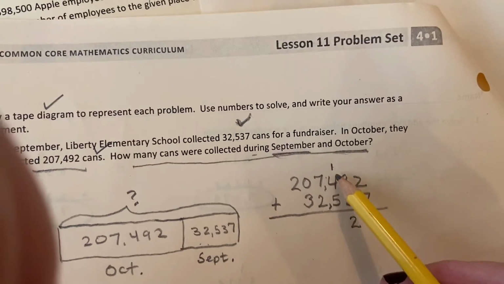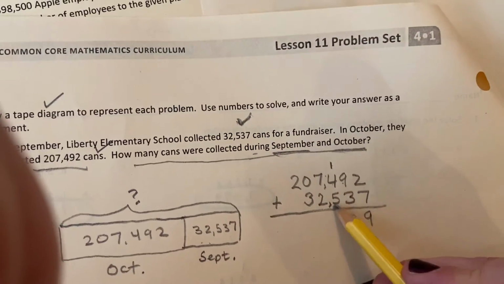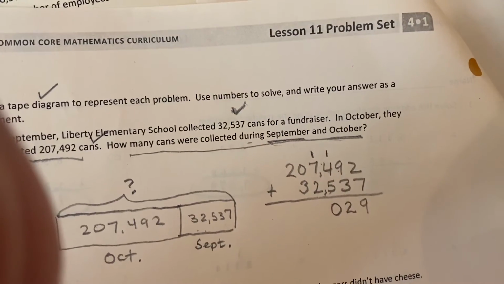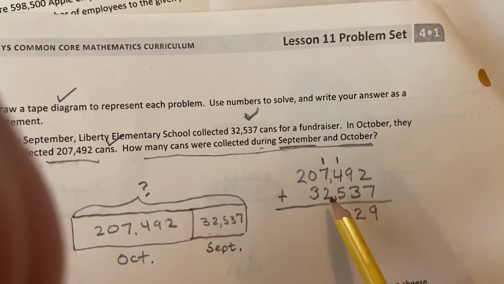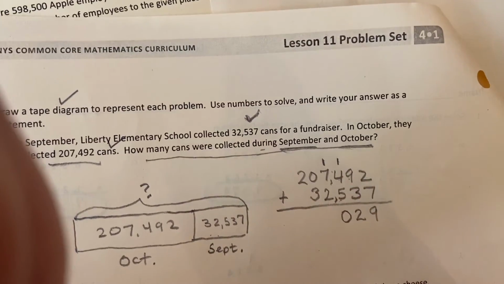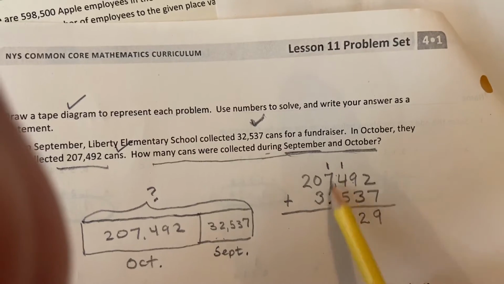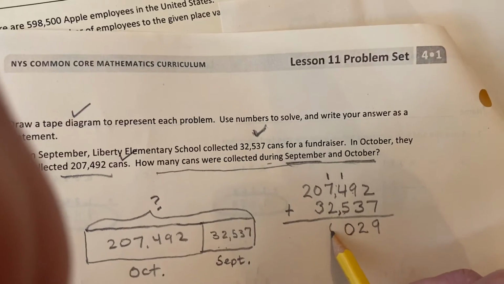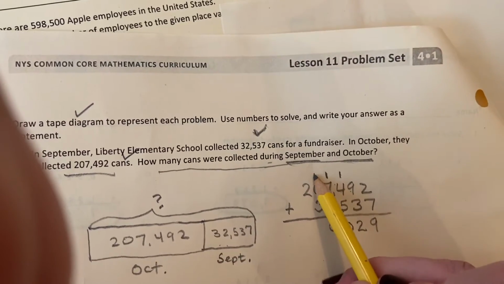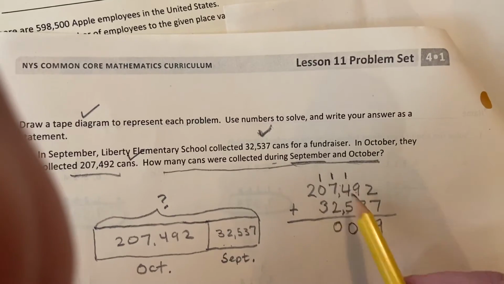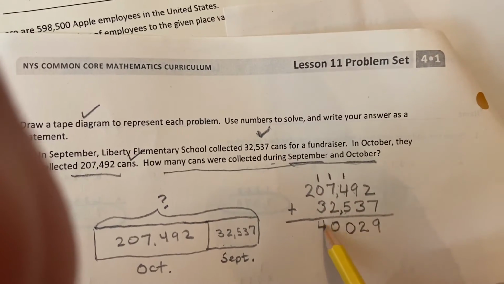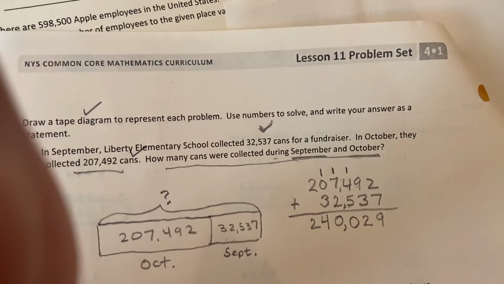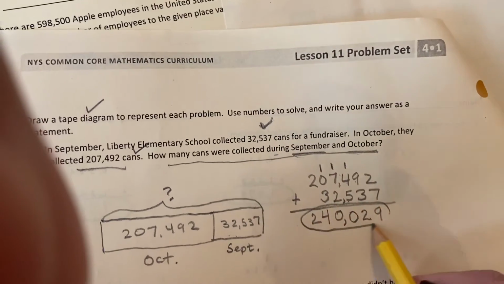Now that I'm in the hundreds column, I add 1 and 4, which is 5, plus 5 is 10. There's 10 hundreds, making this a 1,000. So you're seeing all the regrouping that's happening. And again, it's just keeping all your numbers neat and aligned. Now I'm in the thousands group. 1 and 7 is 8, plus 2 is 10. So once again, here's my regrouping. In the 10,000s, I have 1 and 3 is 4, and 2 in the 100,000s. So there's the sum of the 2 months added together.